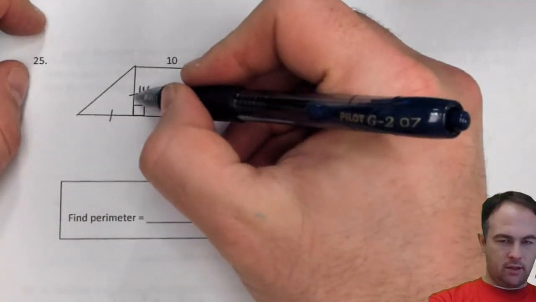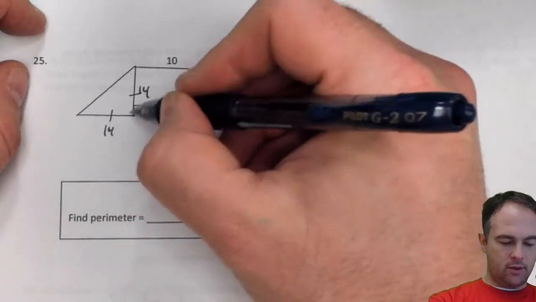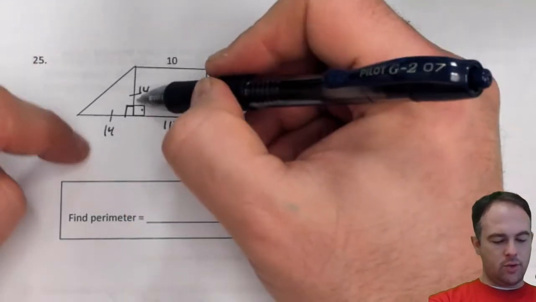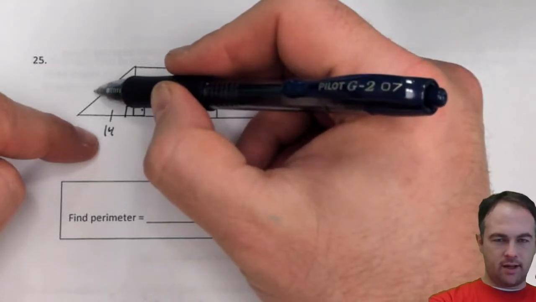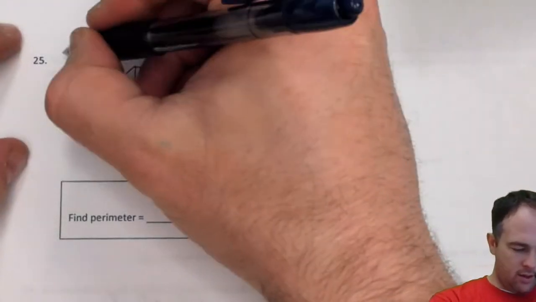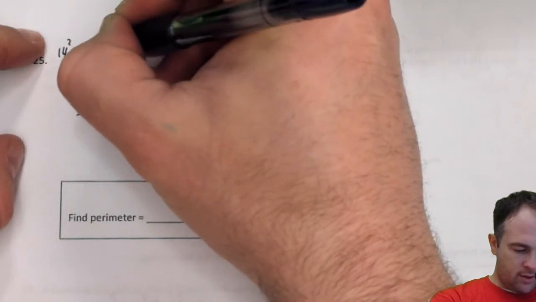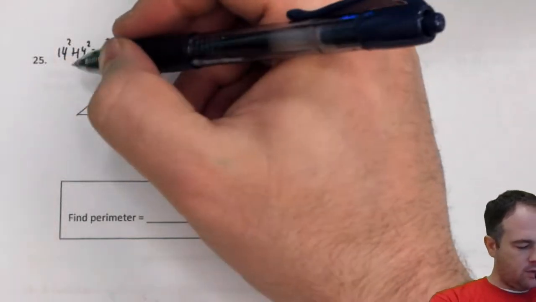If that's 14, it's marked as 14 over here. Since this is a right angle, we know that is also a right angle. So we can use the Pythagorean theorem to find my outside length. 14 squared plus 14 squared equals c squared.